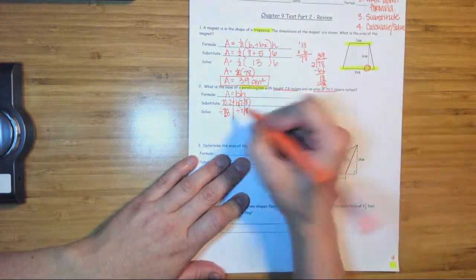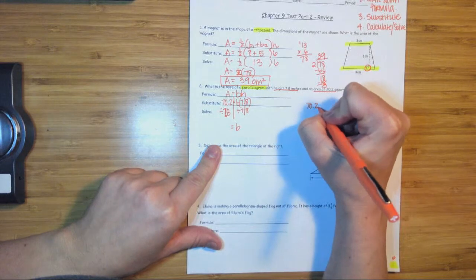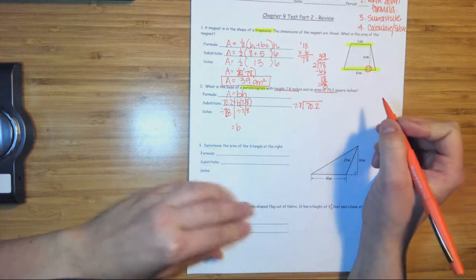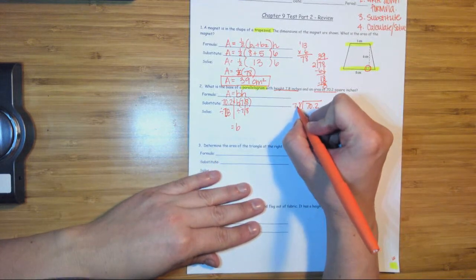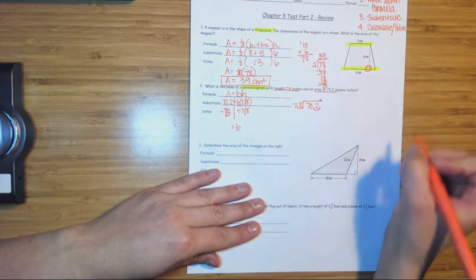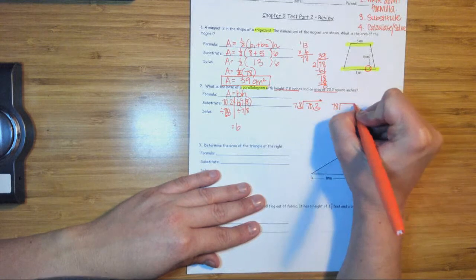Those will cancel. I'm left with B on this side, and I need to do my math over here. So 70.2 divided by 7.8. You cannot have a decimal outside your house. Remember, the fox chases the rabbit. I'm going to jump once here, so I'm going to jump once here also, and then take my decimal straight up. I'm going to rewrite this just so it's a little easier to see.